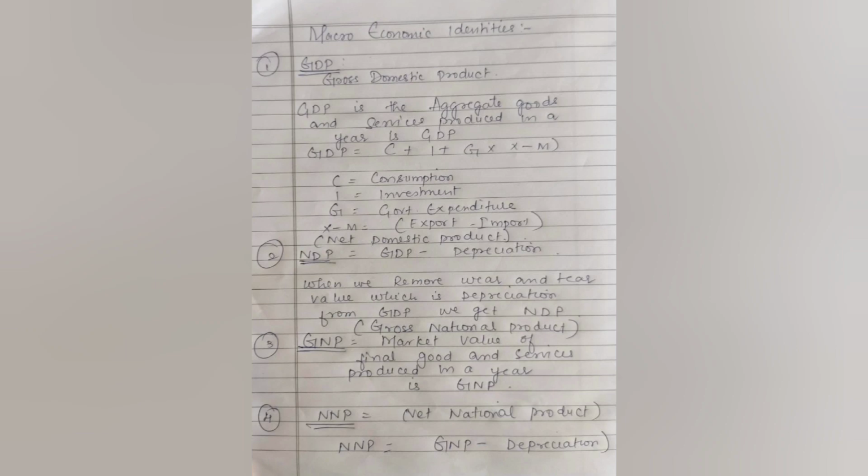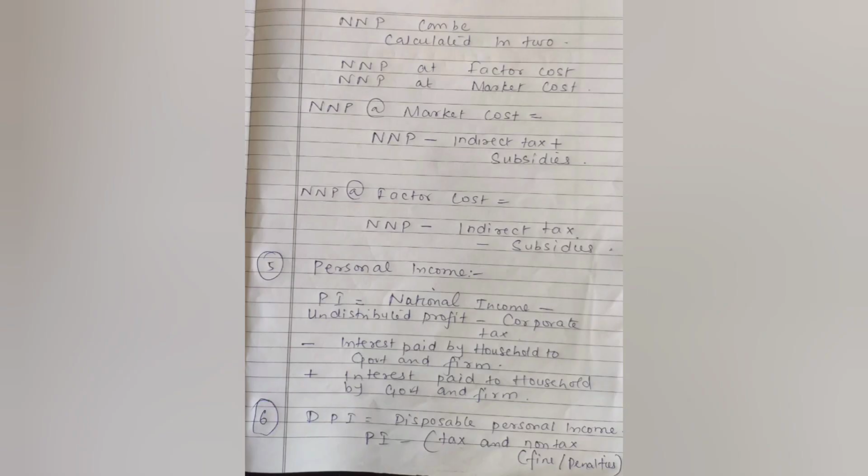Now how to calculate net national product: when we remove depreciation from GNP, we get net national product. Okay, but NNP can be calculated in two manners: NNP at market cost and NNP at factor cost. What is meant by factor cost? It means when we add up all the factors of production like land, labor, capital and organization, with their rewards: land, rent; labor, wages; capital, interest; and organization, profit.